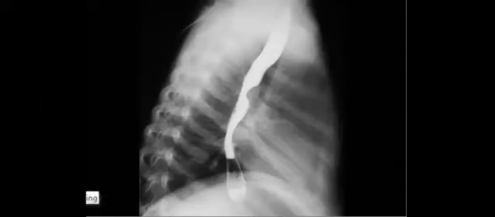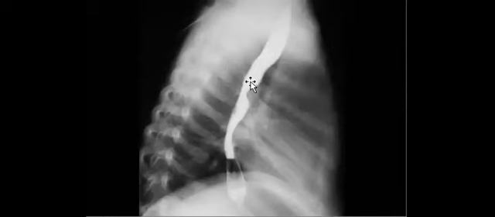So the left pulmonary artery will arise from the right. The left pulmonary artery will arise from the right instead of what? Instead of the main. So when you find the left pulmonary artery comes in front of the esophagus, then this is what is called left pulmonary sling. Yes. Okay. You agree?